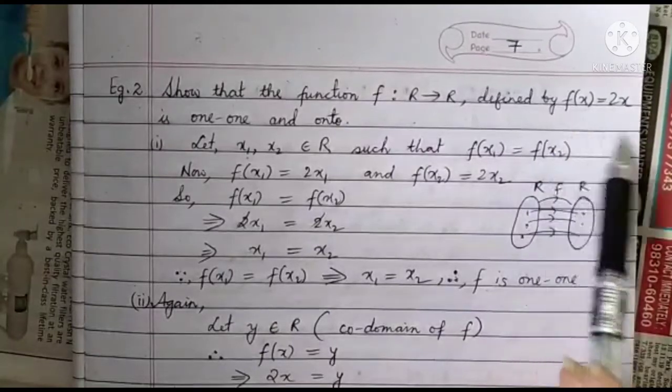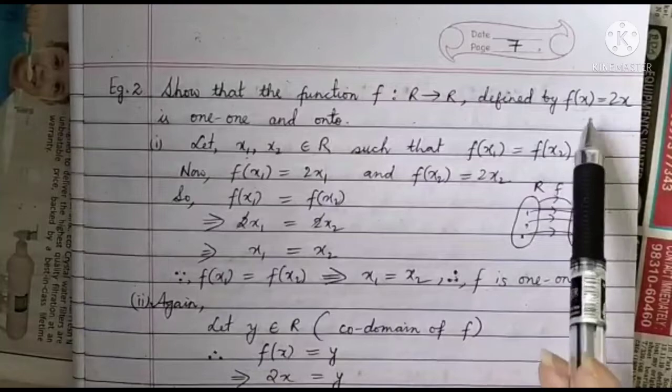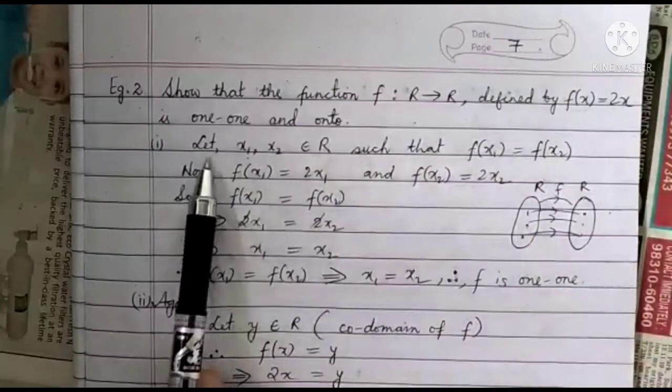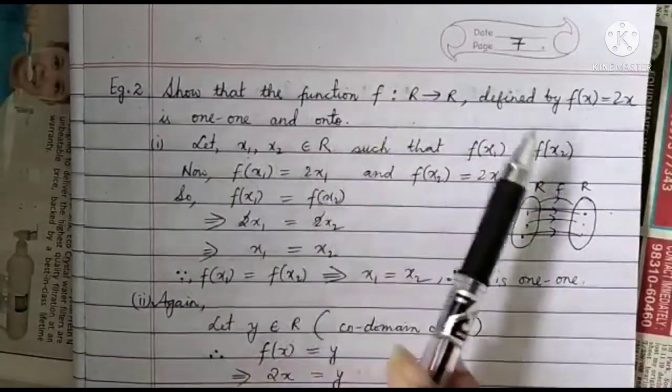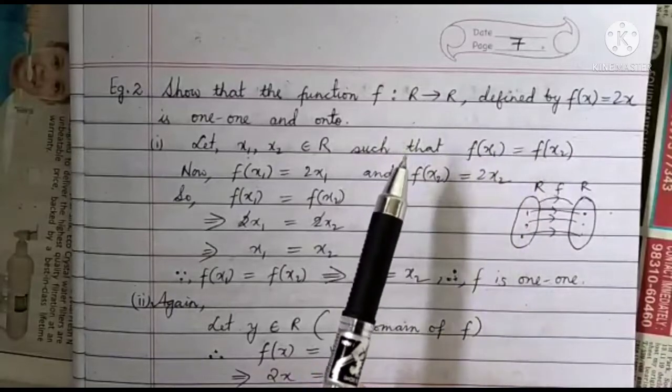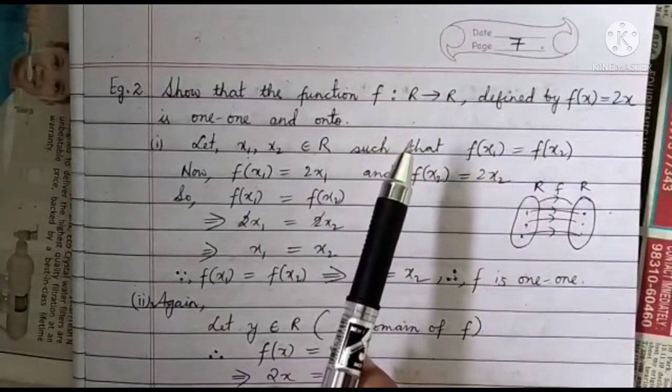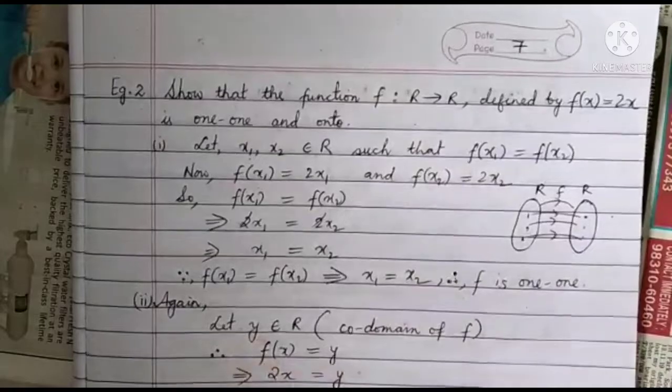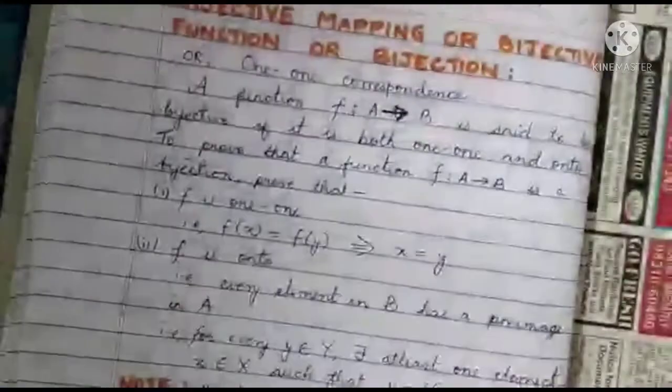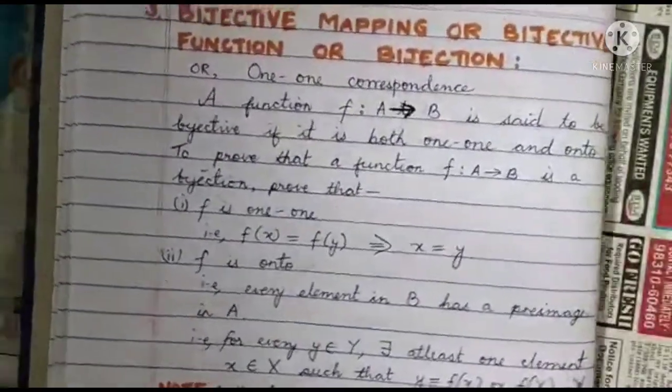Yes, there are no values, no definite elements. It is an expression. So what do you do? In the condition it was written, you can take x comma y belonging to the set A, isn't it? According to the rule, what was the rule?